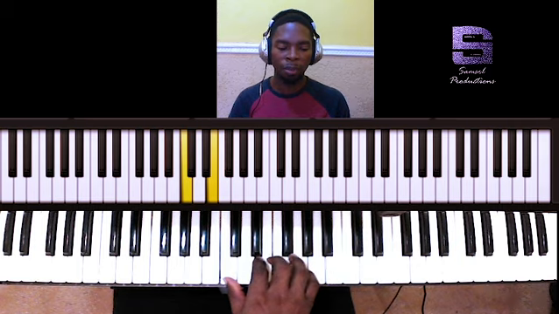But the shape of the first inversion is not even. So the first 2 notes are close together, while the fifth is a little bit far. So that means the first two are close while the last note is farther.